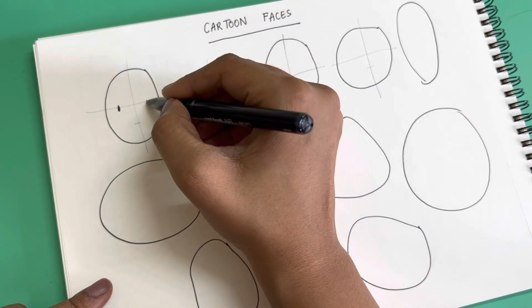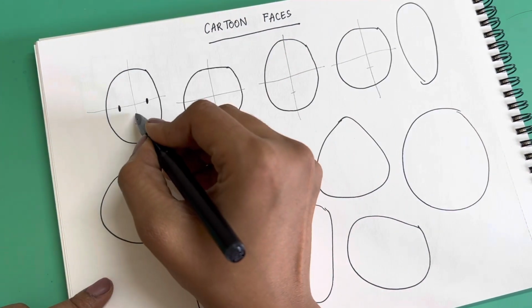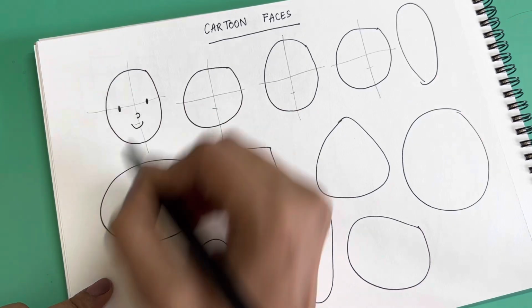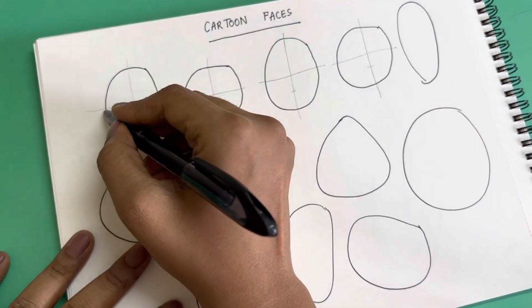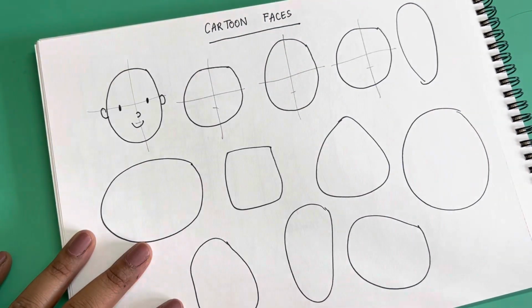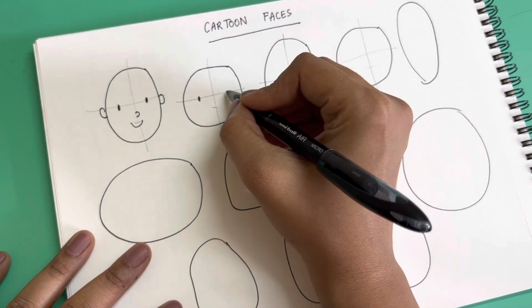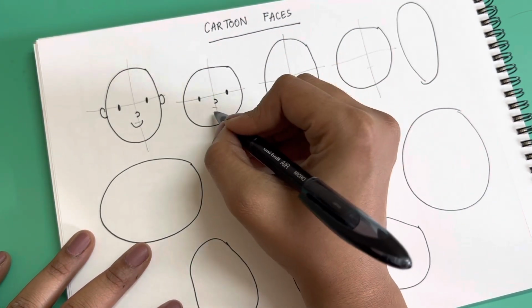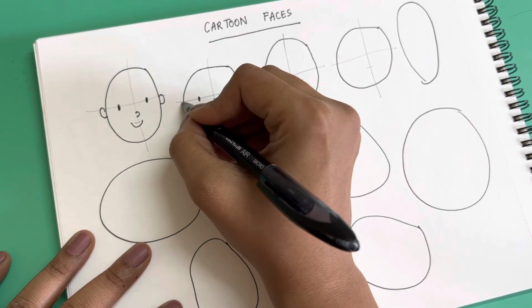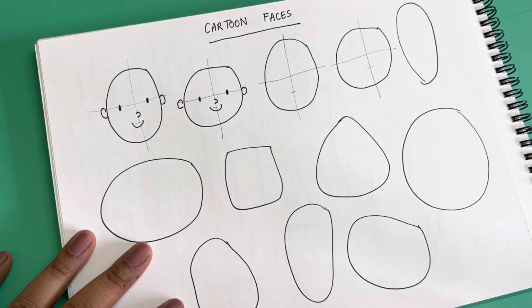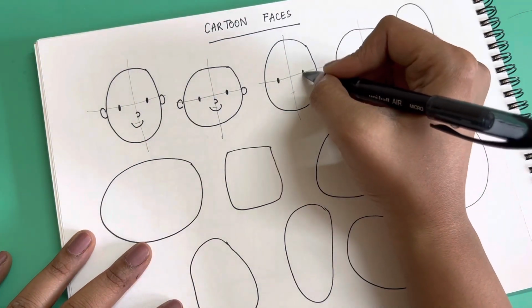Time to add some face details. So I'm going to use a pen to add some eyes by using two ovals, on either side of the vertical line, on top of the horizontal line. And where I have drawn the point for the nose, just above it, I've drawn a small inverted C. You can also draw a C for your nose and then a small U for the mouth.